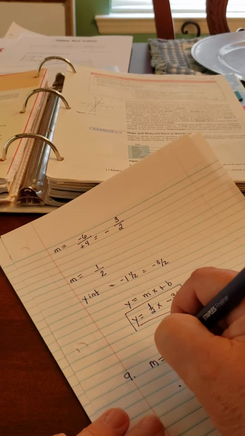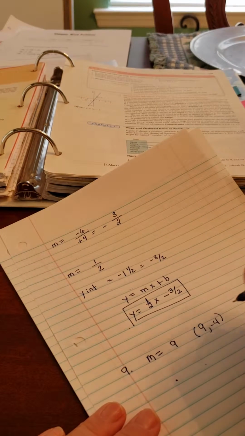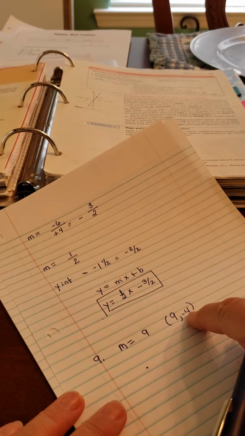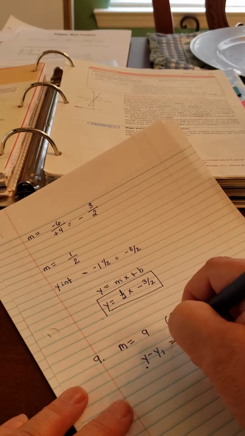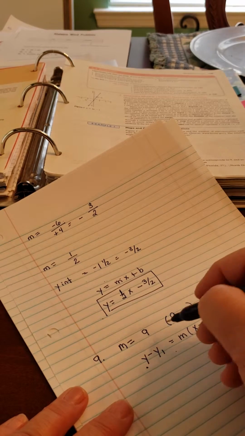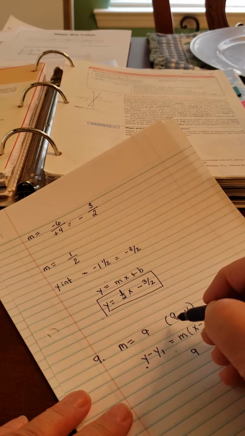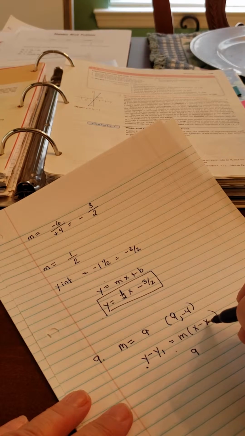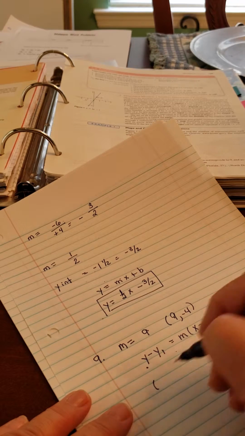The next one you had a question about was number 9. They tell you that the slope is 9 and that it goes through the point 9, -4. When you have a slope and a point, you start with the point slope form. You fill in the M for the M, the slope. You put the X coordinate here for the X1. And you put the Y coordinate for the Y1.